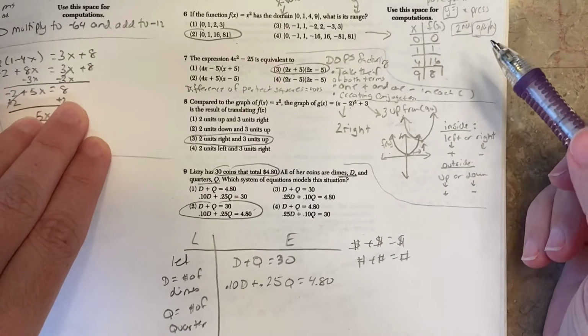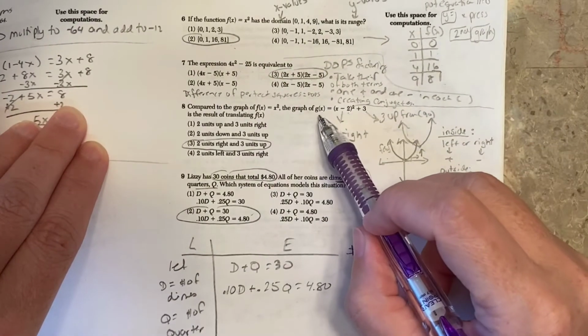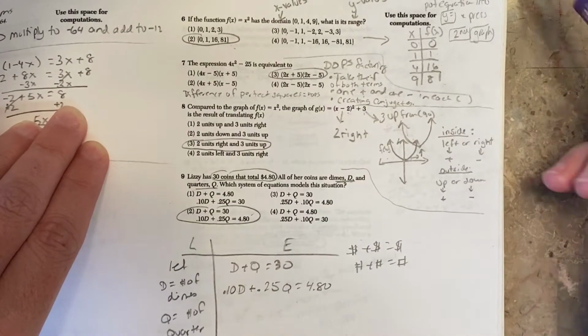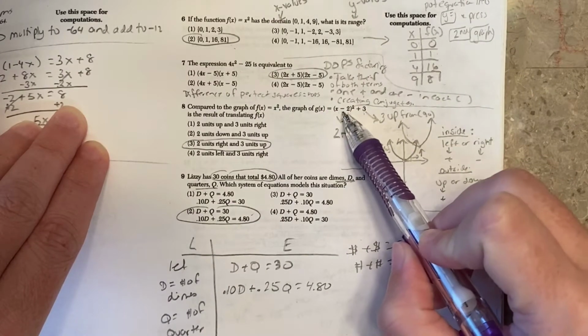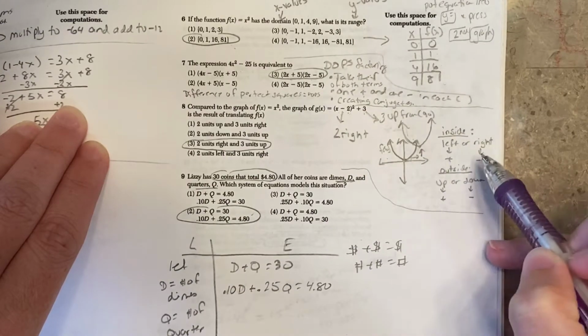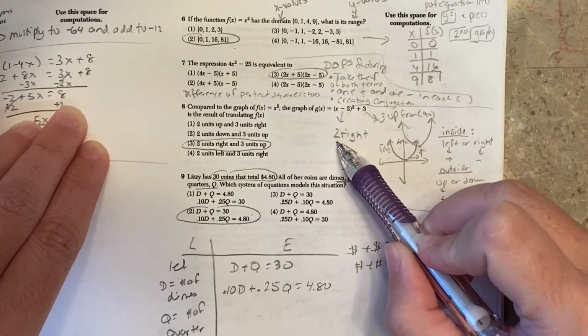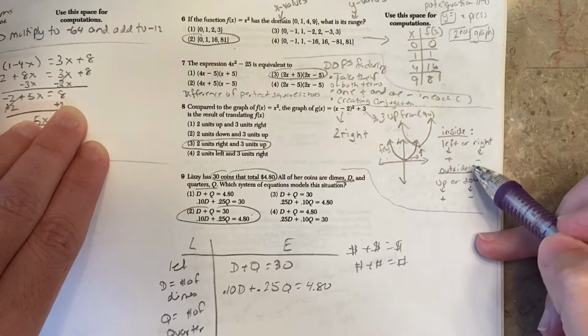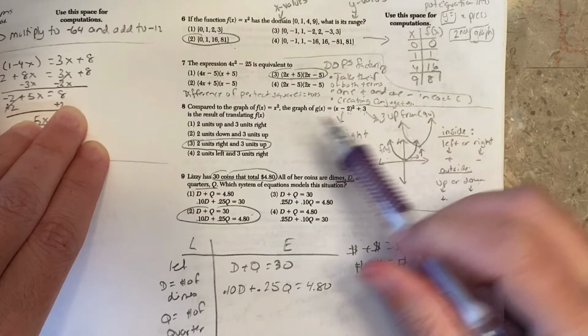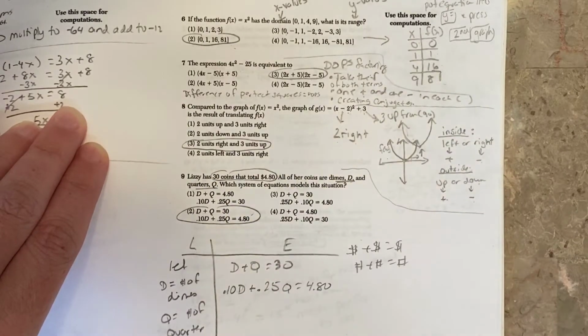Number 8, compared to the graph of f of x equals x squared, the graph of g of x equals x minus 2 squared plus 3. So this is your transformation. You guys are really good at this. Remember, the inside's always opposite. So if it says you're going left or right, if it says plus, it's to the left, minus is to the right. So ours is minus, so it's going to be 2 to the right. And then the number on the outside, up or down, up is plus, down is minus, and that's going to be 3 up. So 2 units to the right and 3 units up.